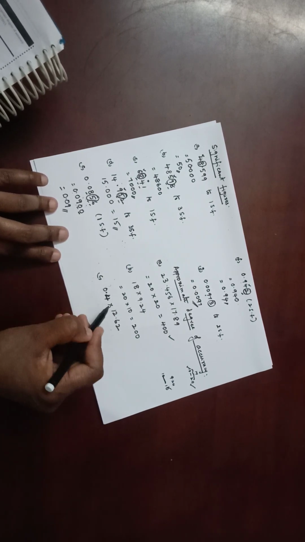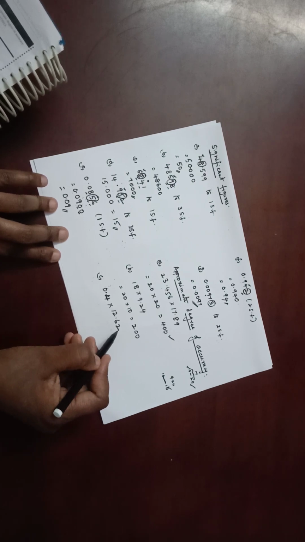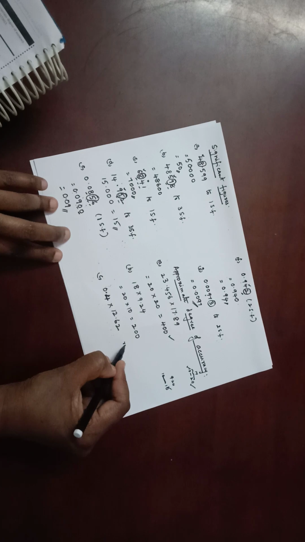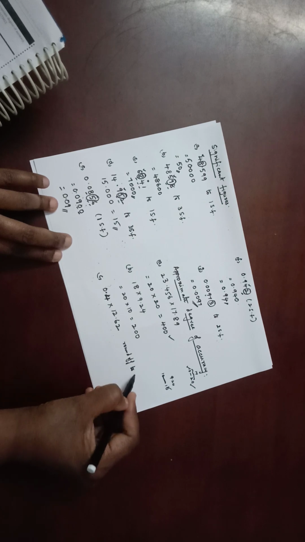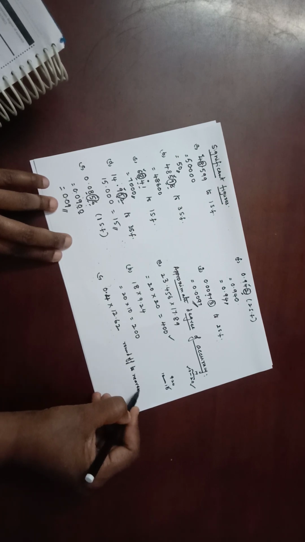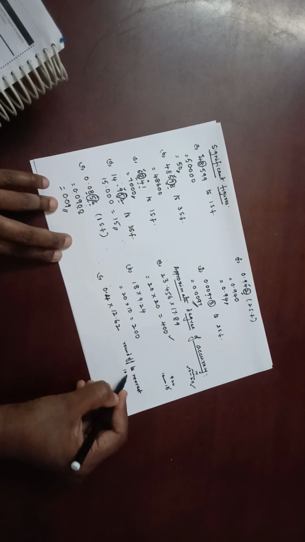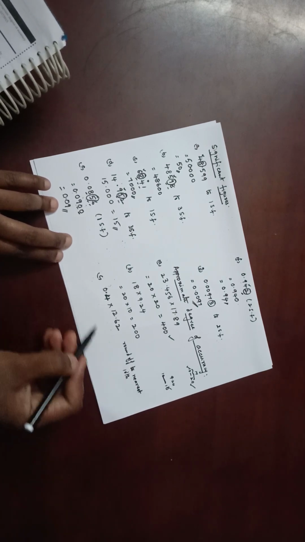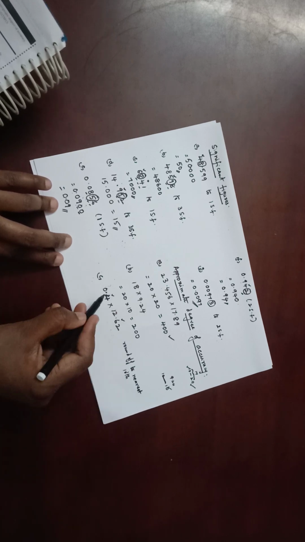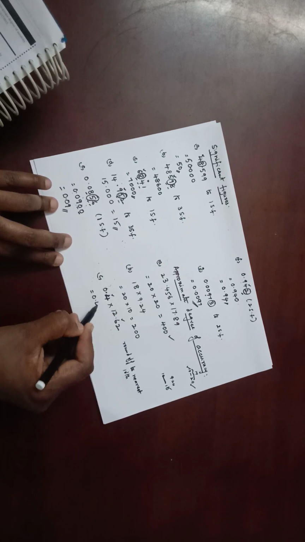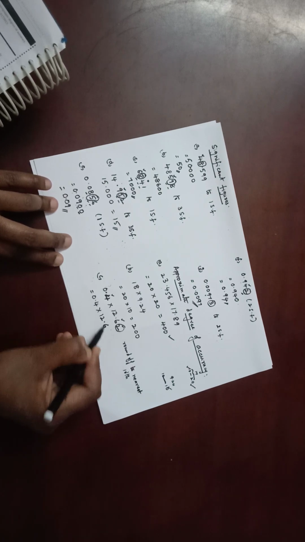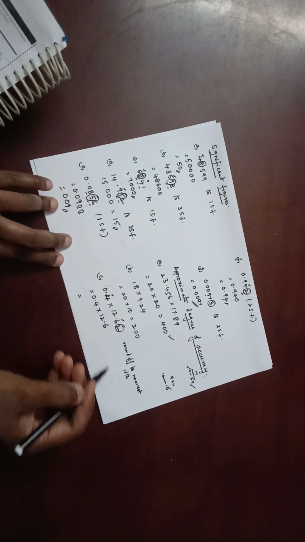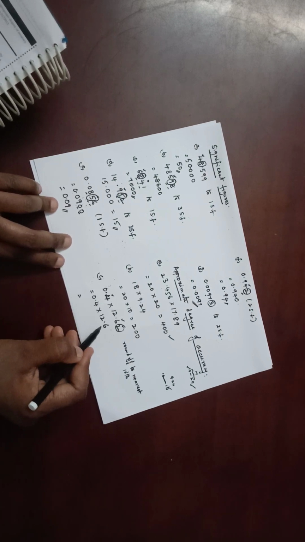Because of that, here 0.4 is there, and here 12.62 is there, so you round off this to the nearest tenths. Nearest tenths means this place you should round off. This is less than 5, so I write 12.60, which means 12.6. So 0.4 into 12.6.